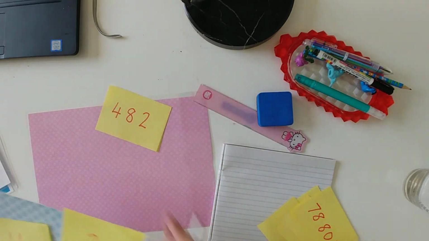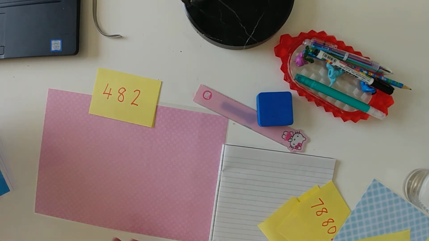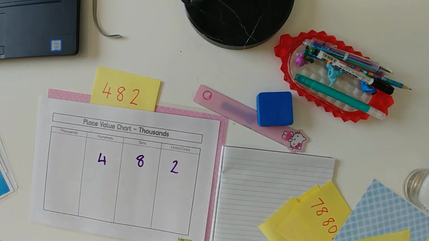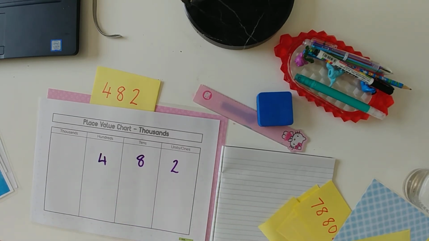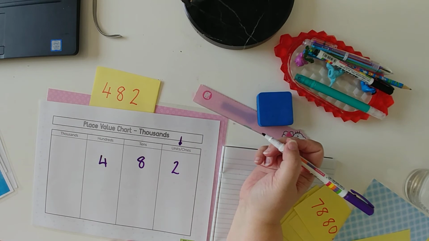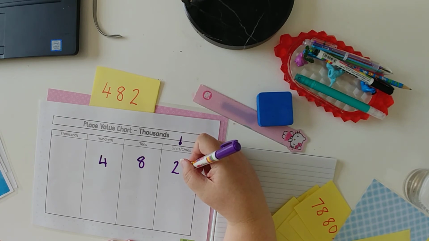Okay, so if I take my number 482 and I think about it in its place value chart, 482. This number's an even number, this number's an even number, this number's an even number. Doesn't really help me. I know in maths that this one here, my ones column, is the one that helps me work out if it's odd or even. I can look at my ones column, look at what's in there and make a decision on whether it's odd or even. So I only have to know to 10 to decide whether something's odd or even.